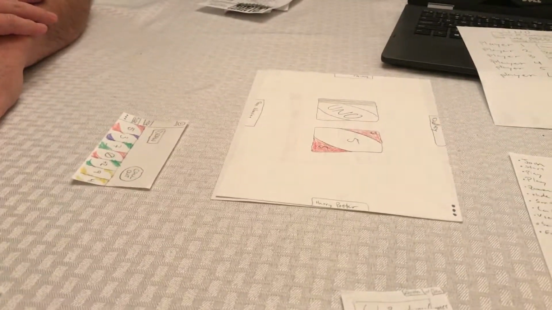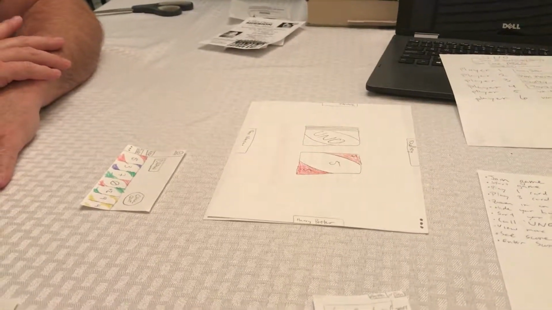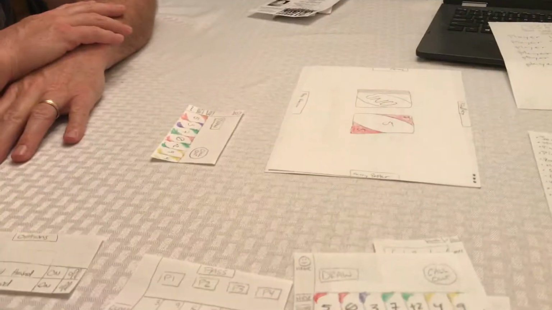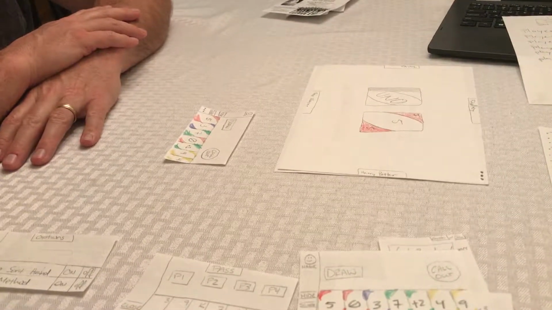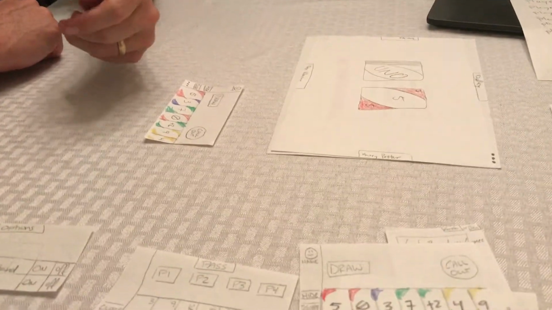Okay. And what about when you're playing cards, you tend to hide your cards from other people. And so on your phone, maybe you need to set it down to go somewhere. How would you hide your cards? I would click the on or off button.